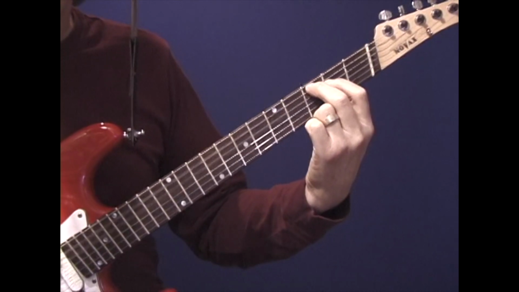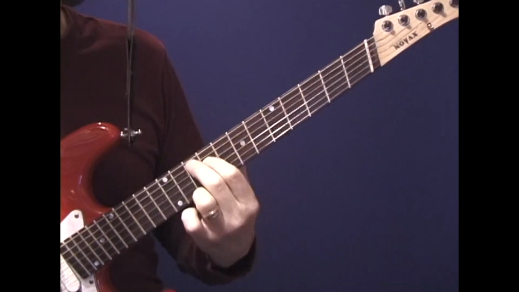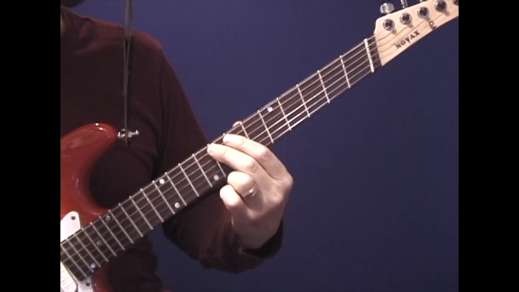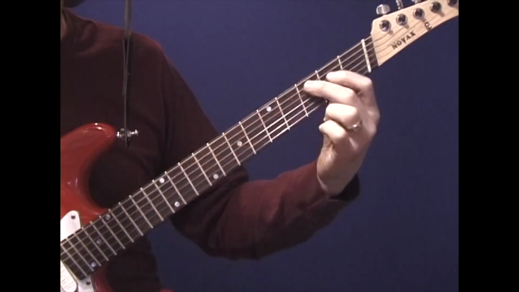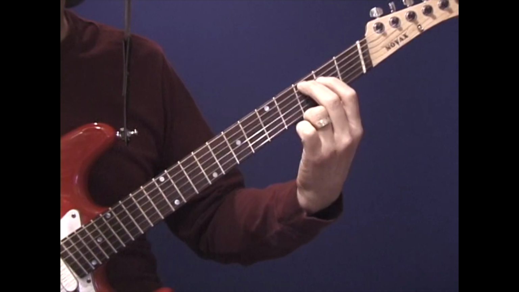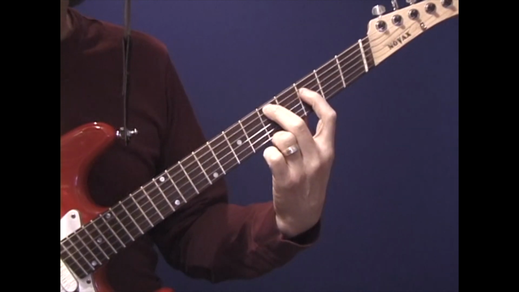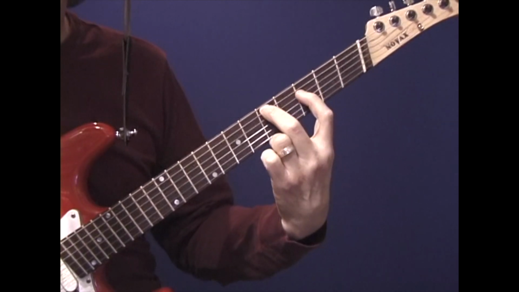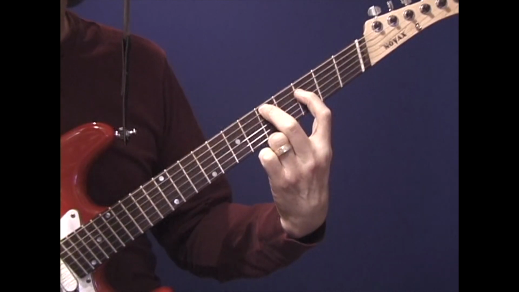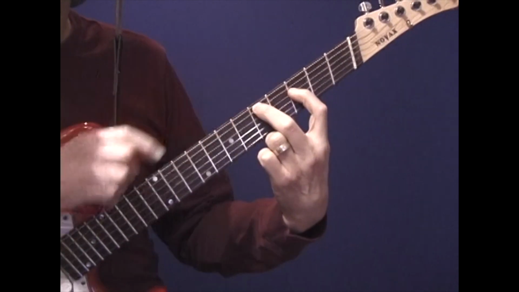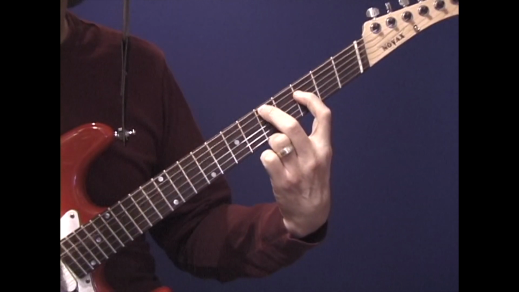So again, 1, 4, and 5. When the fifth string notes are C at the 3rd fret, F at the 8th fret, or G at the 10th fret, the harmony is a major third. These are two fingers on adjacent frets. At 2, 3, 6, or 7, such as this D being the second step of the C major scale, the minor third has one empty fret between these two fingers.